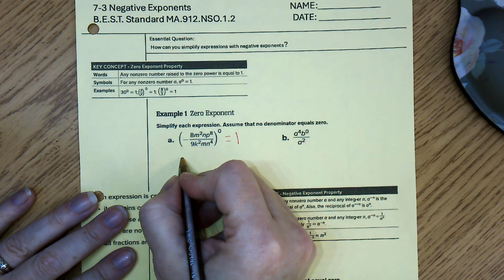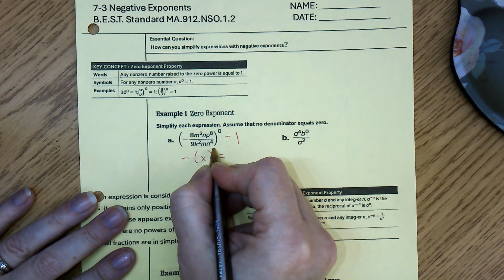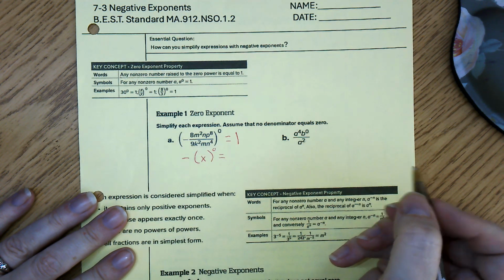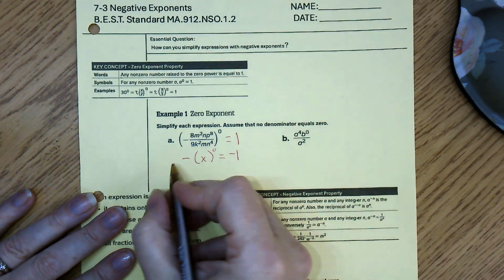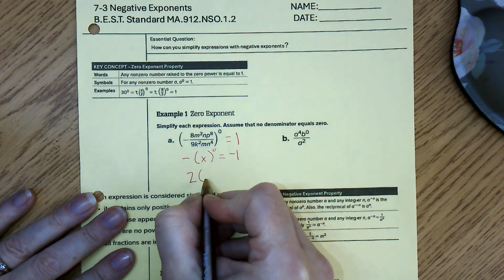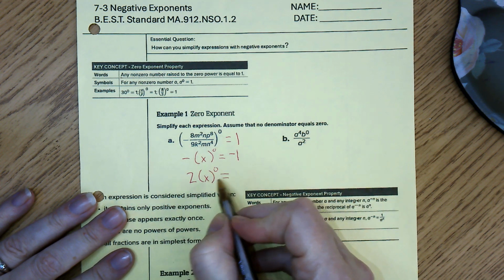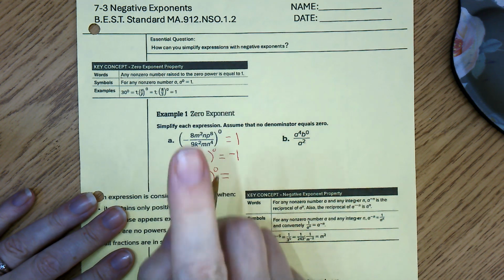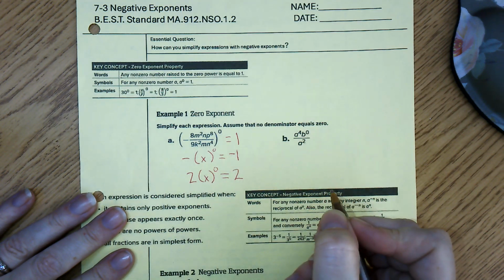Now let's say you have a negative on the outside of your parentheses and it is raised to the 0 power. Well, then that is negative 1. Let's say you have a 2 on the outside of your parentheses. Well, anything raised to 0 is 1, and 1 times 2 is 2. Okay?